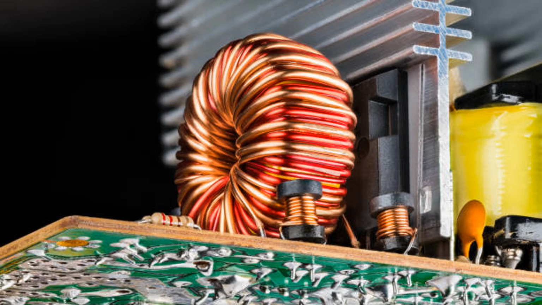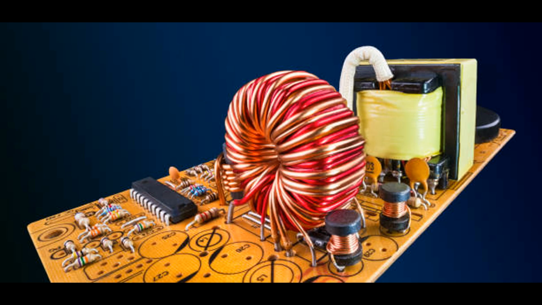B. Oscillators. Role. In oscillators, ferrite core inductors are used as part of the resonance circuit to generate stable oscillations at specific frequencies. Benefit. They ensure stable frequency generation and minimize drift, which is crucial for reliable oscillator performance.